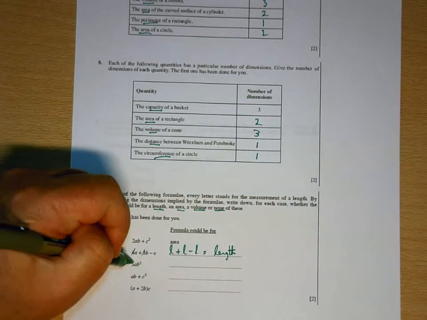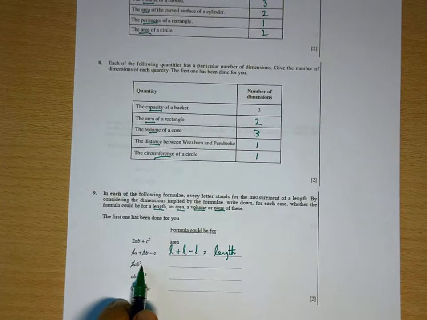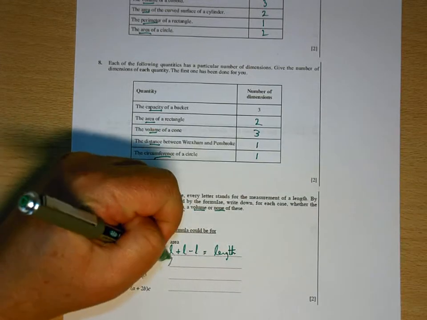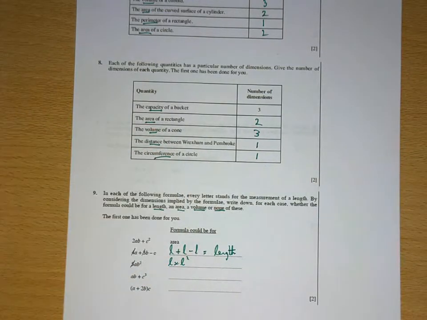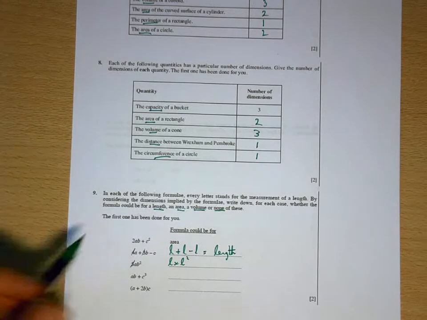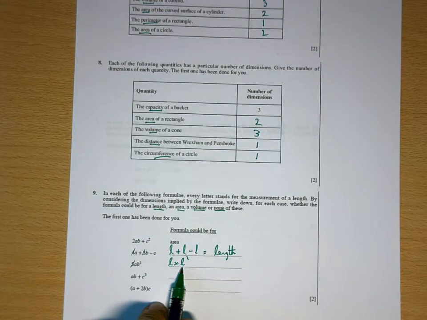So with this one, we can remove the 5. We can't knock the 2 out because that 2 is a power. It's telling us that that's a length squared. So we have a length times a length squared. Well, length times length squared is length cubed. Here you are thinking of it like algebra.